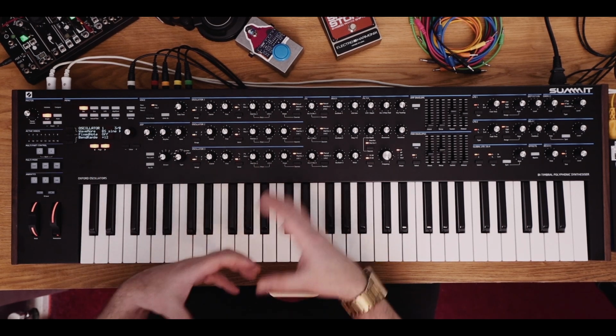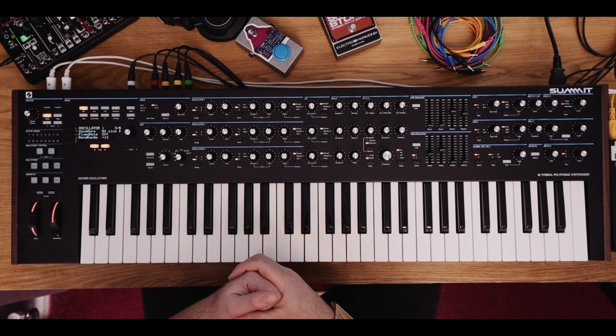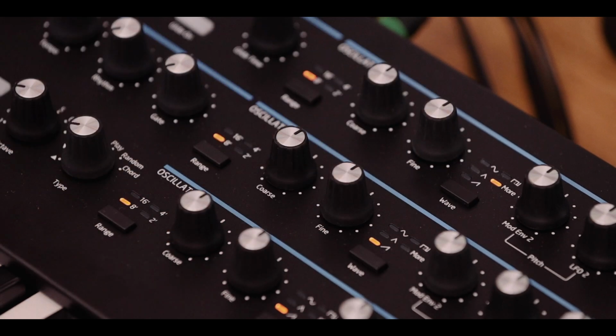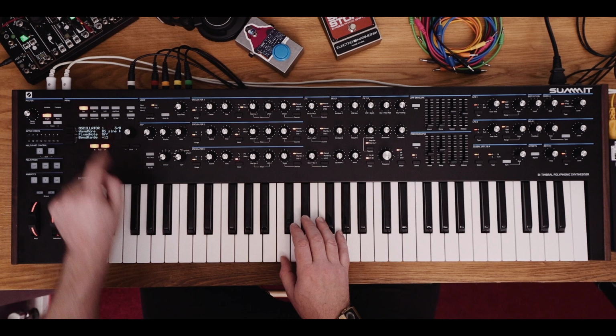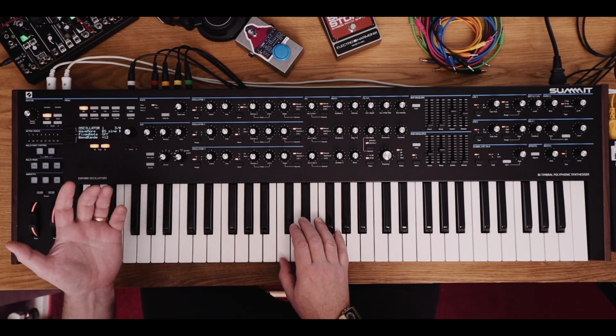So those are our 4 basic analog wave shapes, but of course we also have more, and this then will automatically open up the menu to the Wave More page. This is where we can access our wavetables.